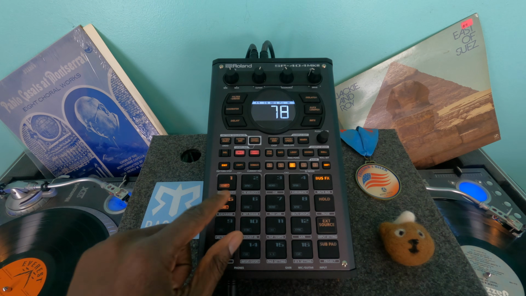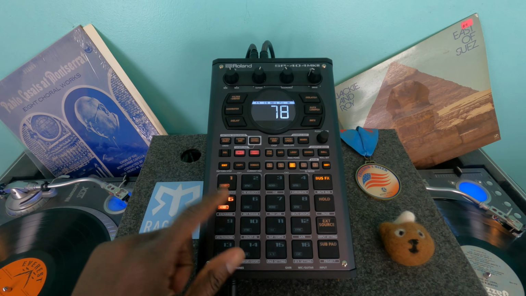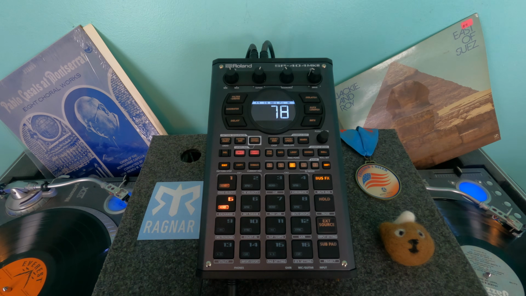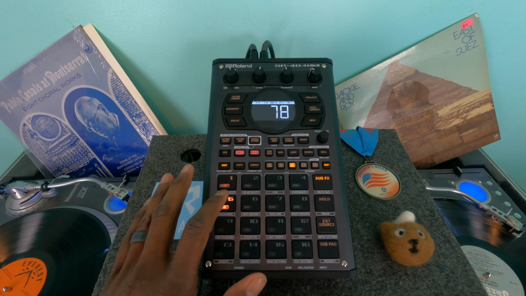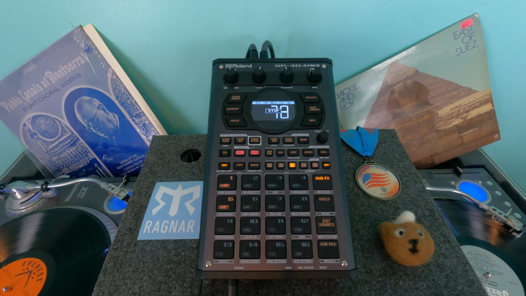If you take it off, it'll play all the way through, but while it's playing, if I hit it again, it will stop. It will go back to the beginning. Additionally, if I have it in a mute group, then it will be cut off by the next pad, and the next pad will play.